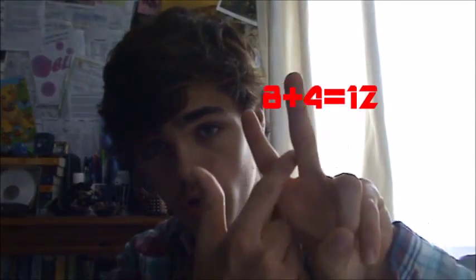But you could do a lot of interesting gestures. Like a thumbs up would represent, well, in this case, 16. This peace sign would be 12 because it's the 4 added to the 8.